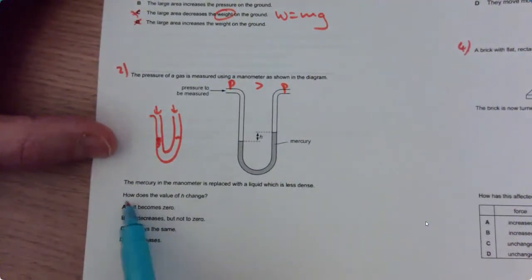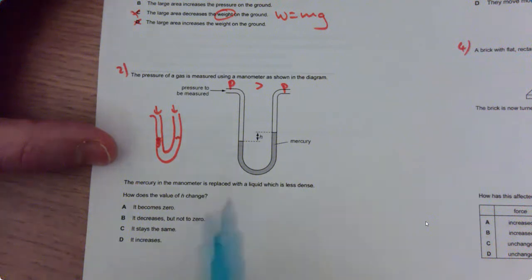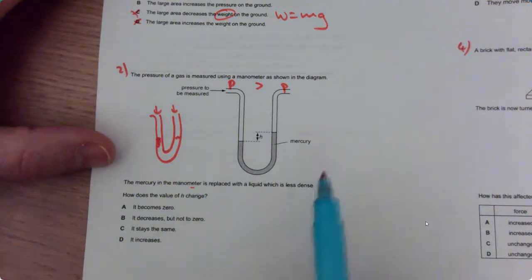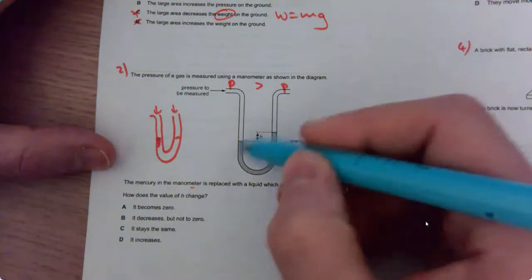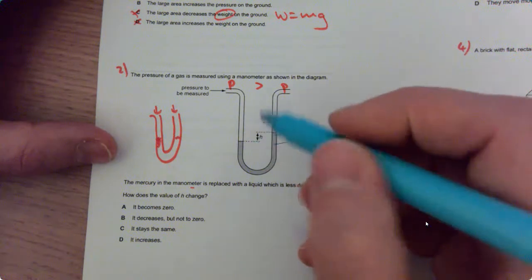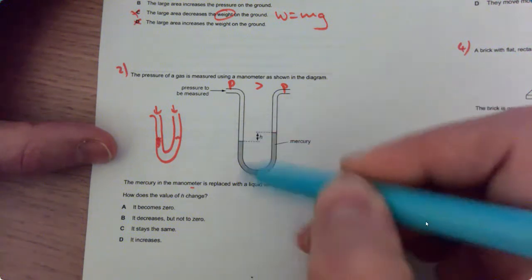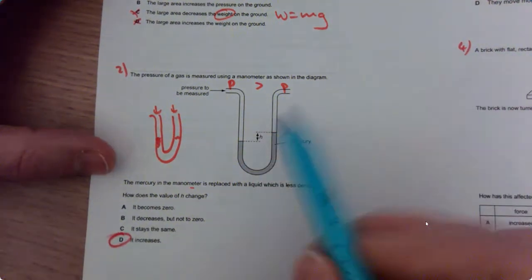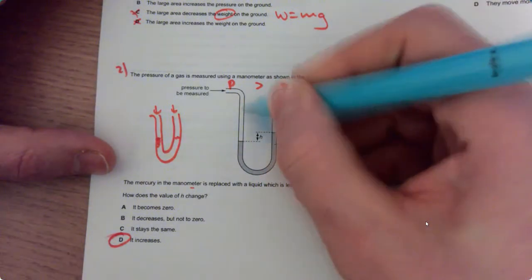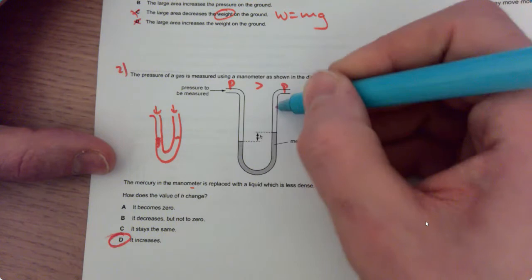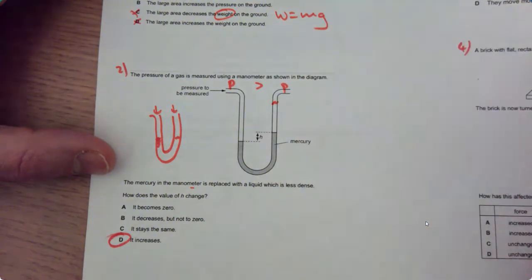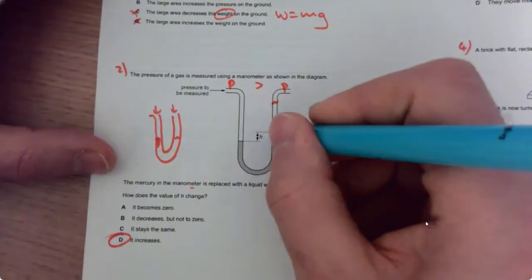So how does the value of h change? If the mercury in the manometer, so the manometer is this device, is replaced with a liquid which is less dense, it requires less force to move it. So the height would increase. If you put water in here, it's far easier to push that water up for the same force. So the water would be up here somewhere. If it was a more dense liquid, the height would be smaller.